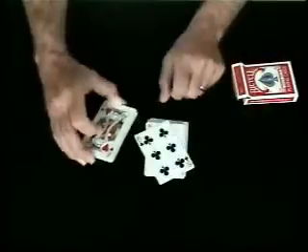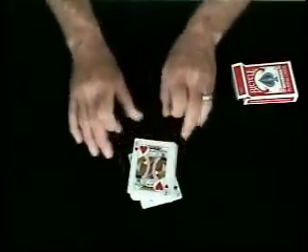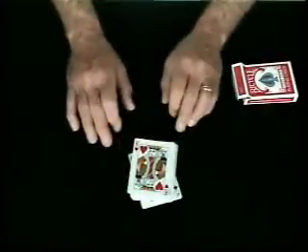I'm going to take your 6. I'm going to leave it in the deck. I'll leave the card sticking part way out, though, just for right now. I'd like to sort of recap what has just happened.